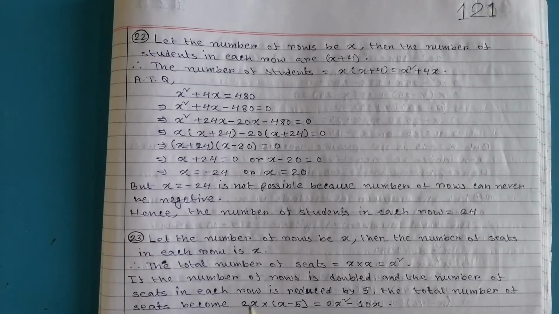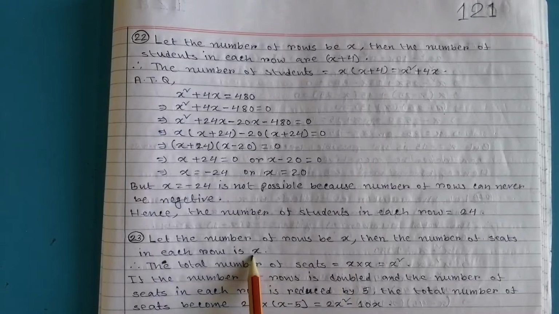Okay, so let the number of rows be x, then the number of seats in each row is x, because it is told that the number of rows equals the number of seats in each row. So if the number of rows is x, then the number of seats in each row will be x. Then the total number of seats is x into x, that is x square, because number of rows multiplied by number of seats in each row is x into x, x square. So this is the number of seats.